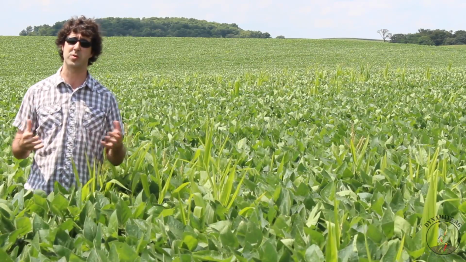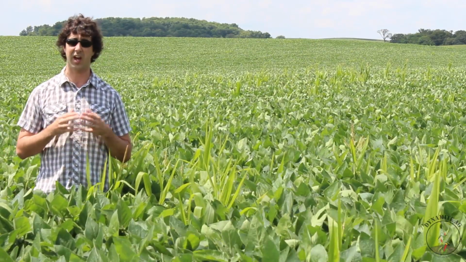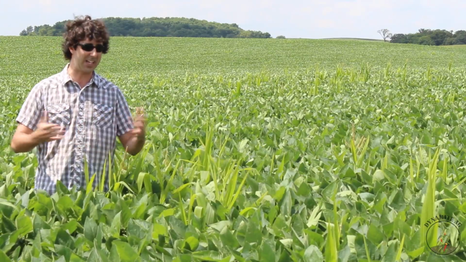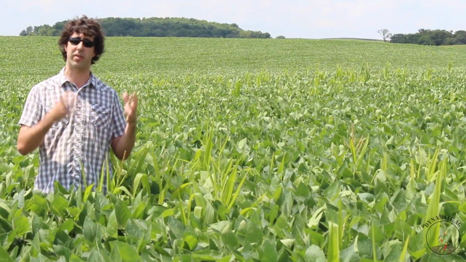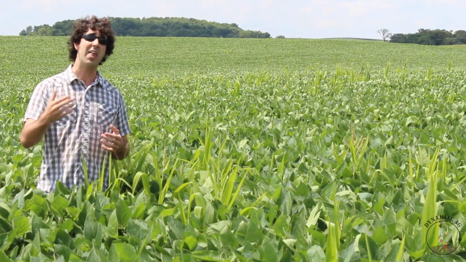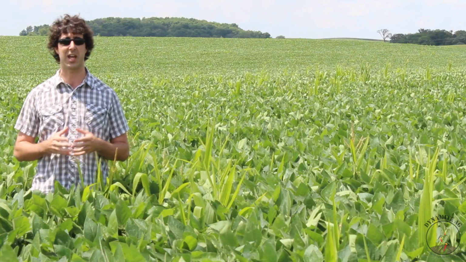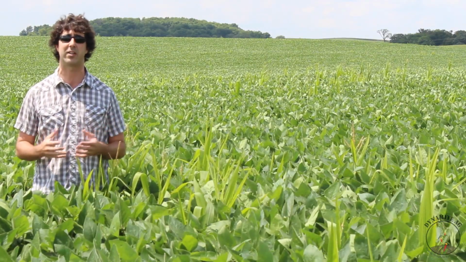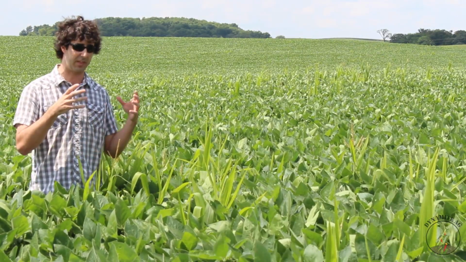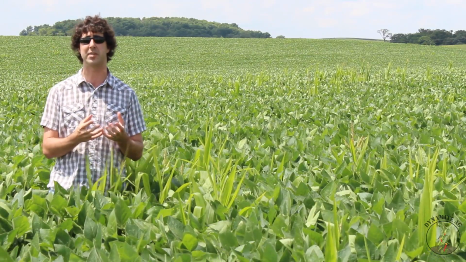And as I said, the researchers from South Dakota State University found that it doesn't have to be the whole ear loss that's actually causing the problems. They found, in contrast to some past research, that the individual corn plants can have a greater impact on your soybean yield than the clumps.